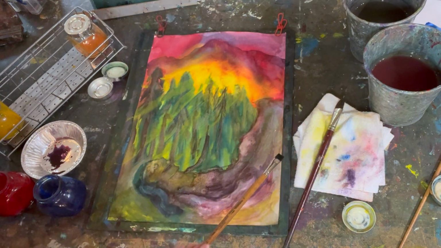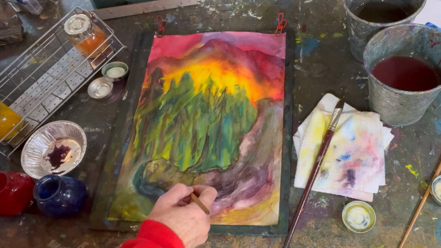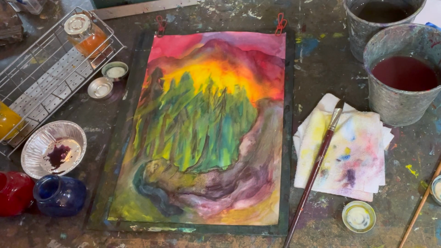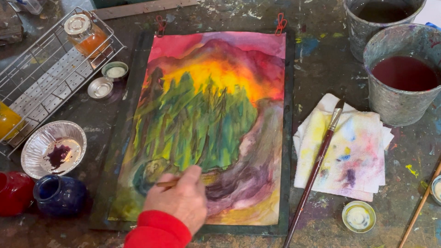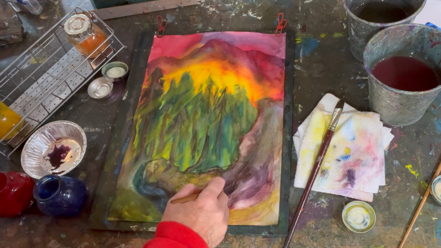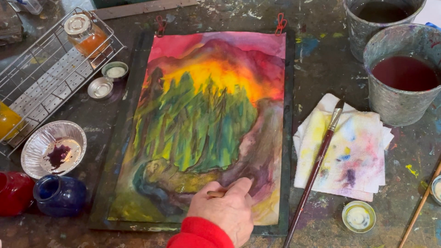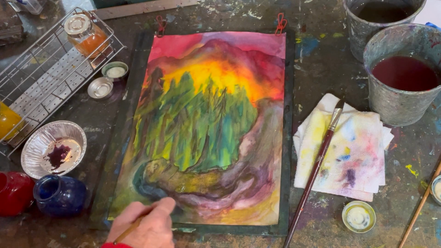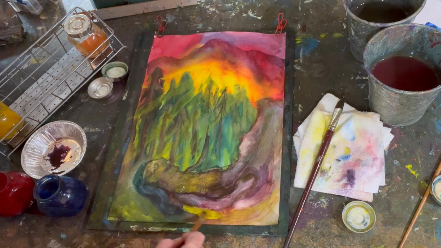Let's come back to the light again, bringing light into the figure. This could be cut off a little bit. How can we do that? Maybe we'll just bring the light underneath here.